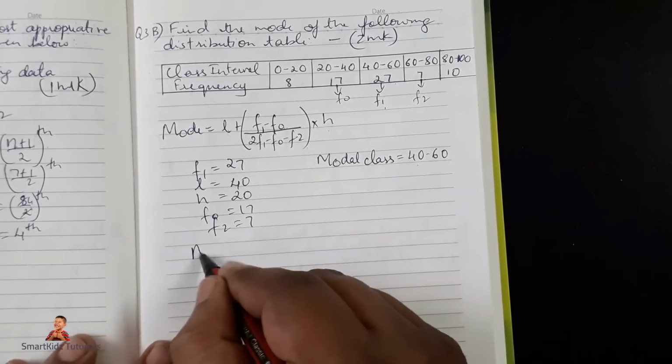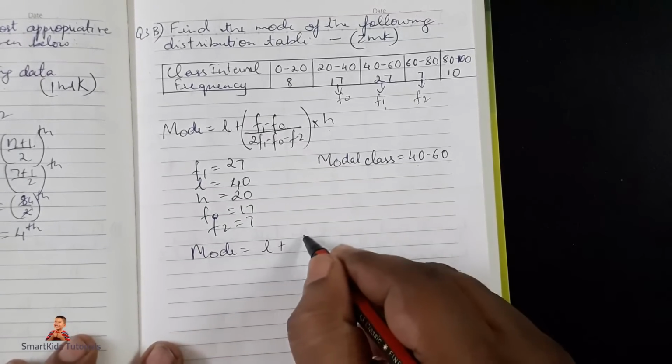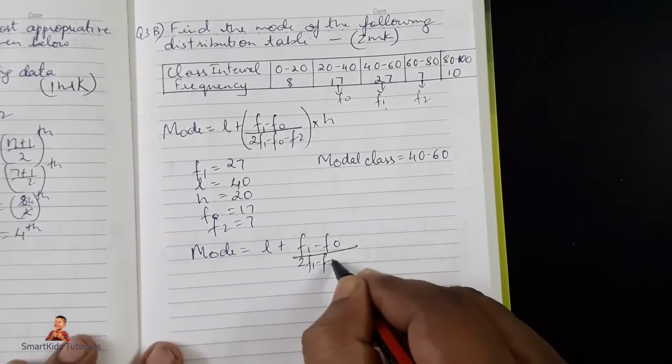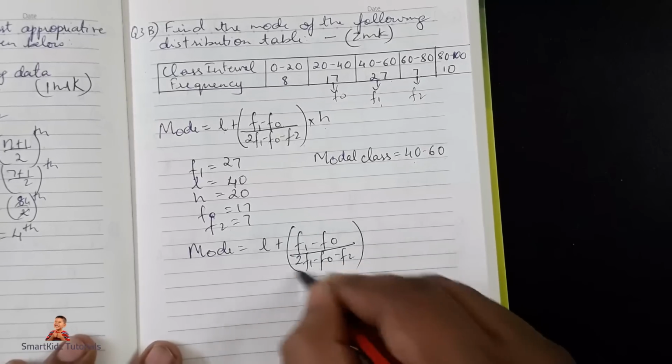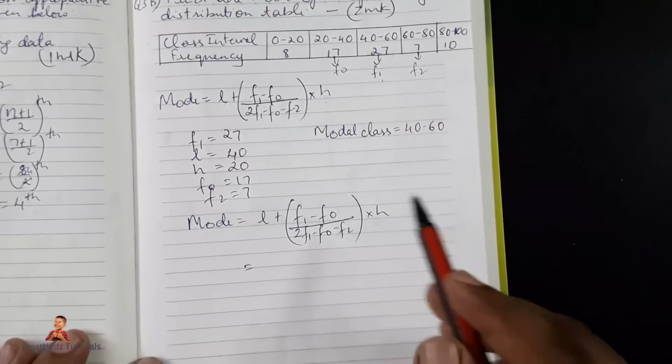Okay, so once again I'll write down the formula. Mode is equal to L plus F1 minus F0 whole thing upon 2 F1 minus F0 minus F2 in brackets into H. Now we'll fill in whatever we found.